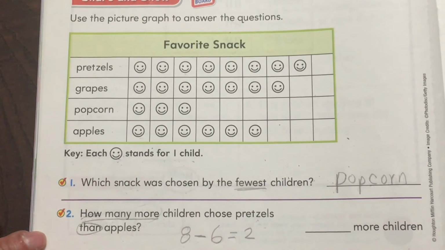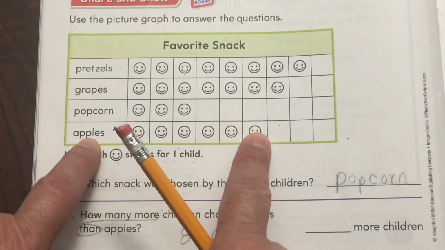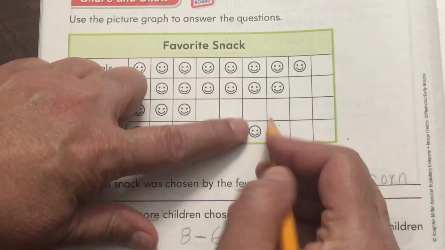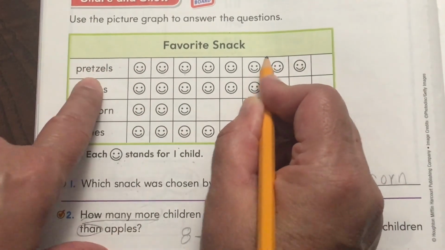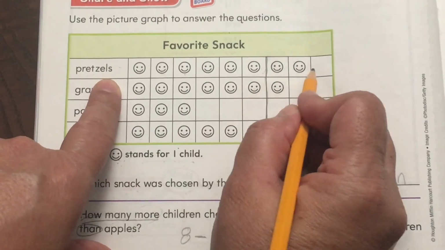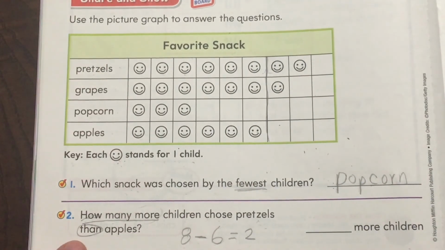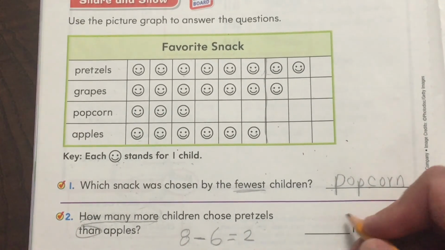Now I want to show you that by looking at the picture, you can also see the difference. You see how many more. So we're looking at apples, and we're looking at pretzels. So I'm going to draw a line right here. And on my pretzels, I know I have more, and I have 2 more. So see how I got my answer, 2 more? So that's how many more pretzels were chosen by the children. So 2 more.